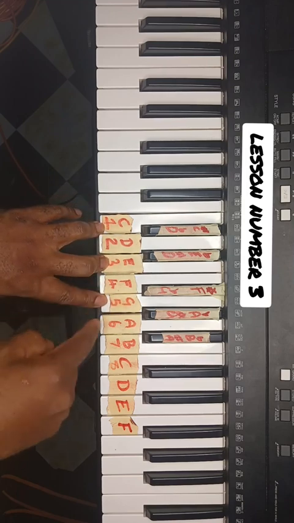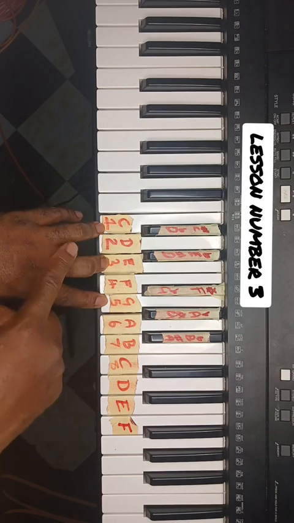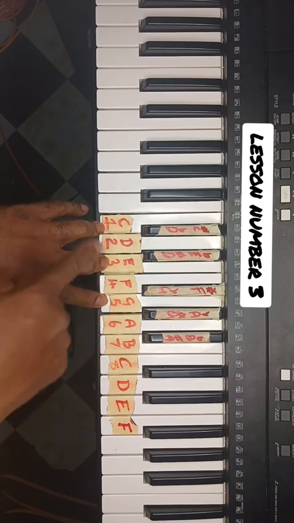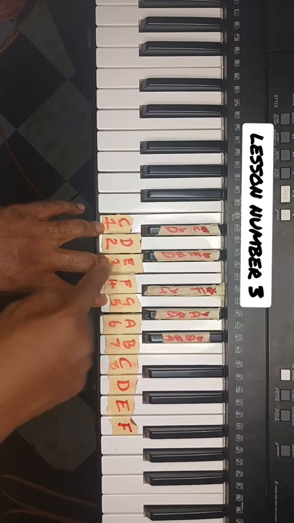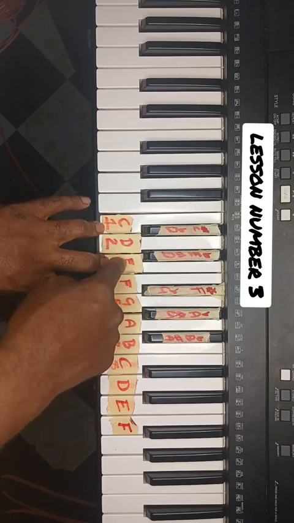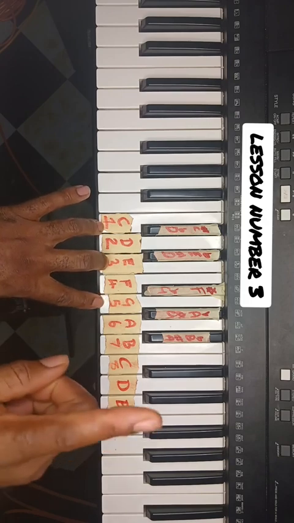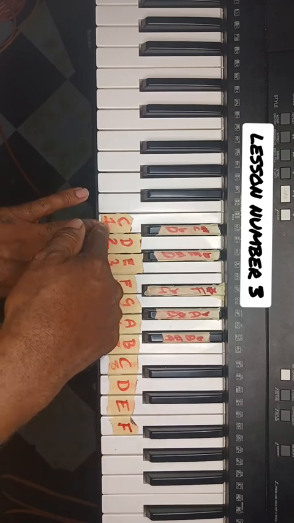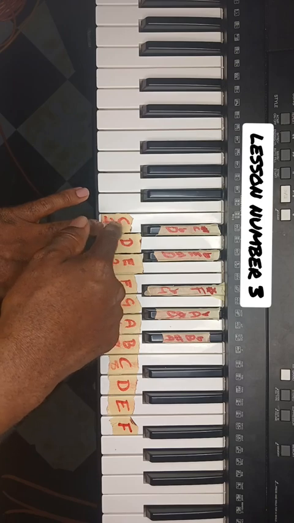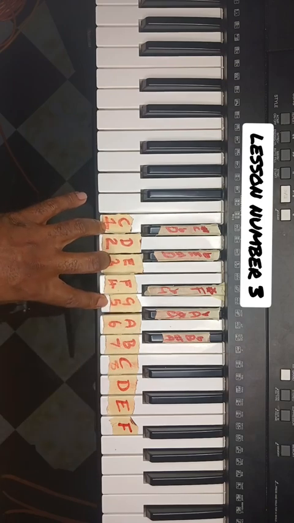Now this is where the numbers that I told you to write down come into play. If you realize, I'm pressing number 1, number 3, number 5. Number 1 of the scale, number 3 within the scale, and number 5. That gives you the 1 chord. See that number at the front? That is what you classify the chord as, 1. So that's a 1 chord.